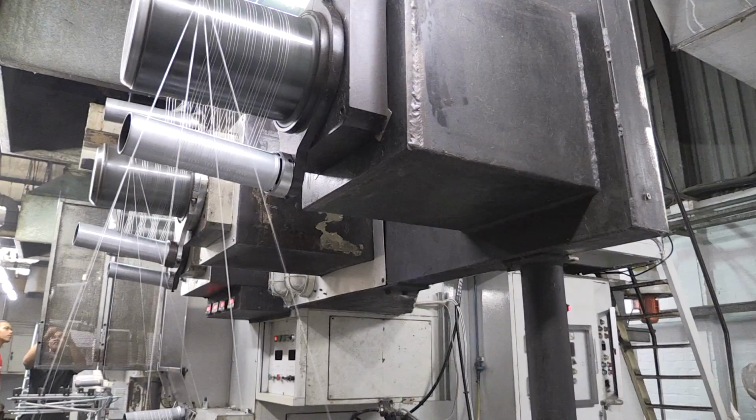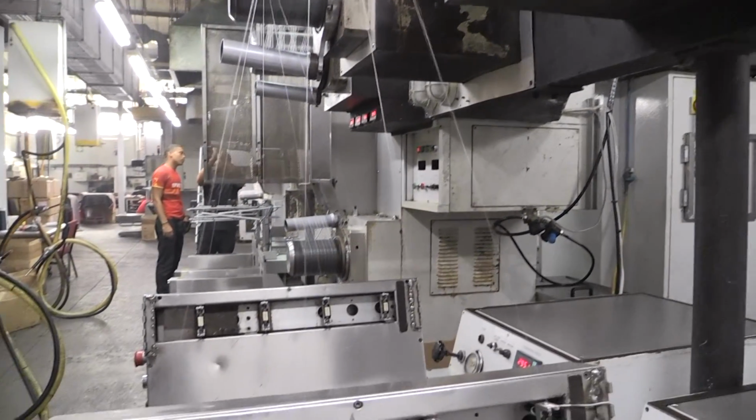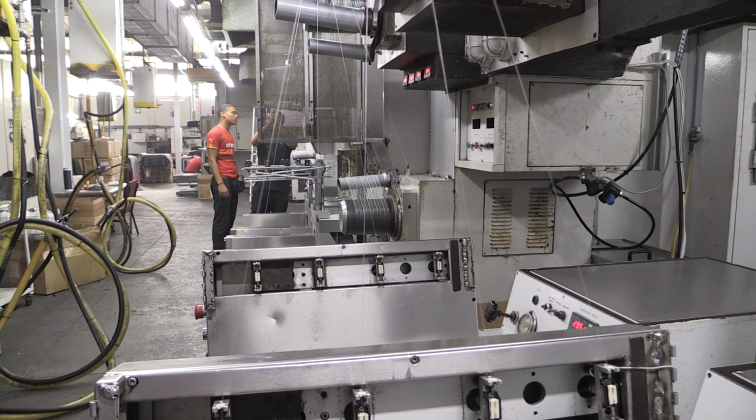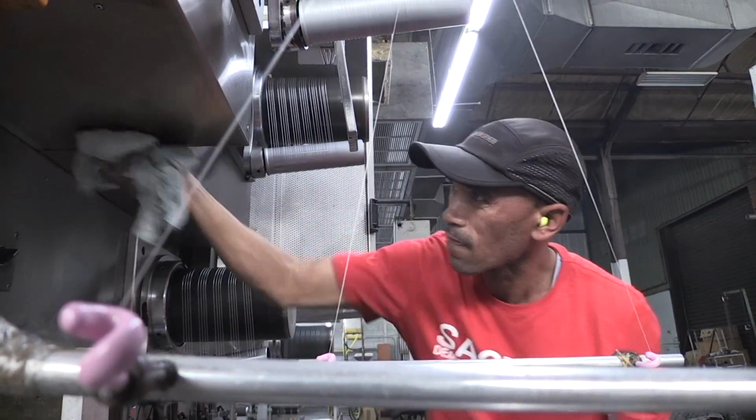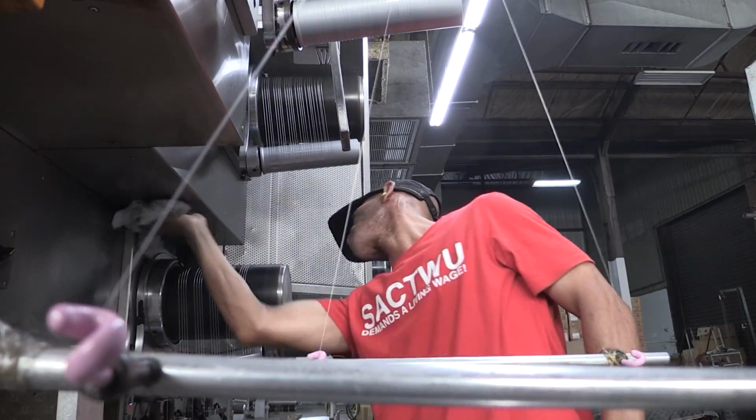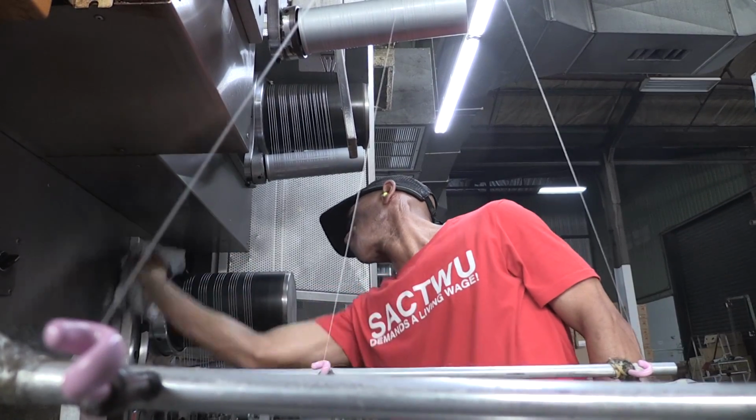These operators also perform routine maintenance of the machinery. They must be able to identify, report and repair malfunctions caused by damaged equipment. They must also have the ability to communicate to supervisors and machine mechanics to request repair and replacement parts.